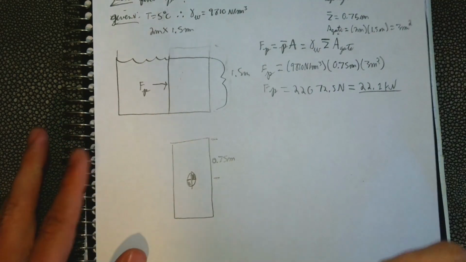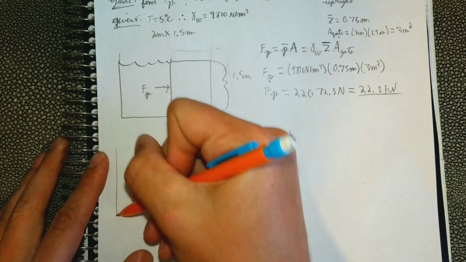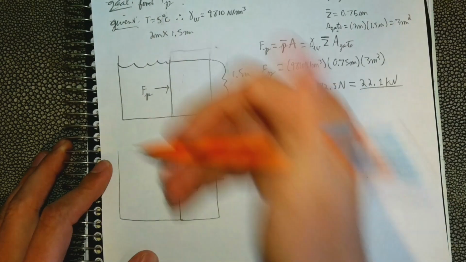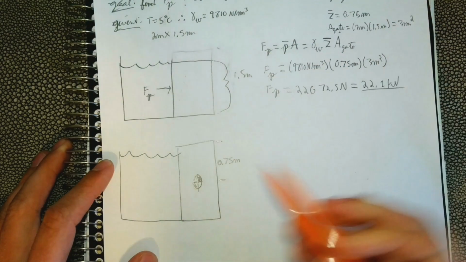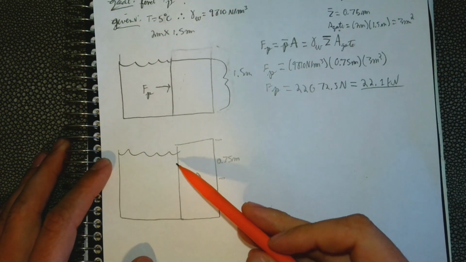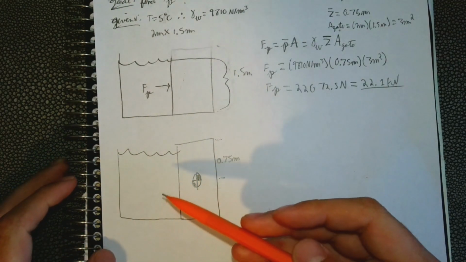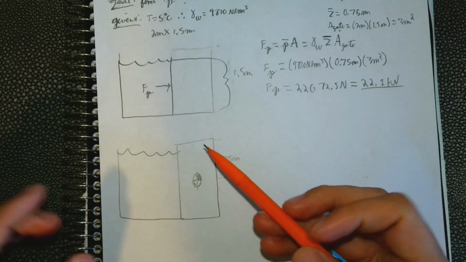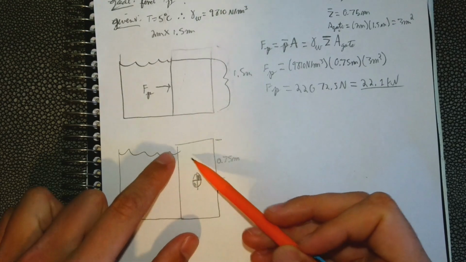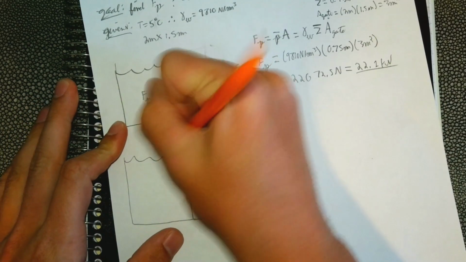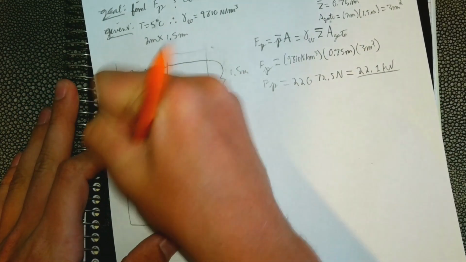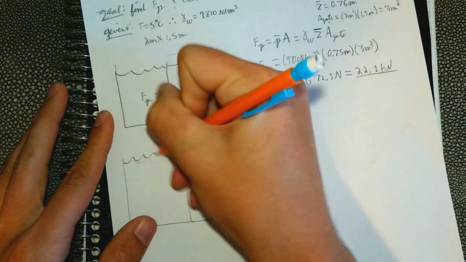But then, if we think about water, we know as you get deeper within water, the higher the pressure gets, right? So that means that the pressure acting on this gate increases as you get to the bottom of the water.